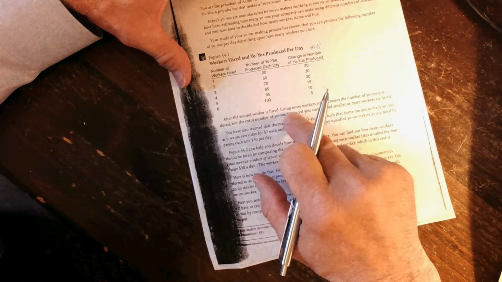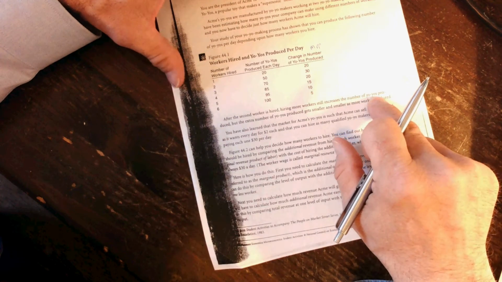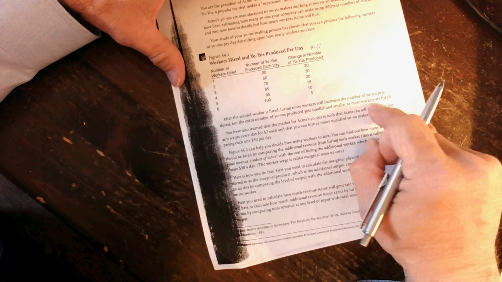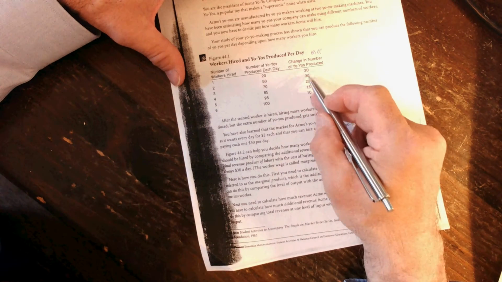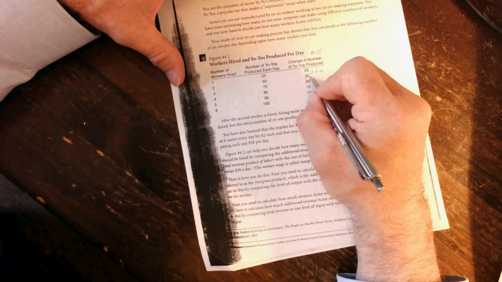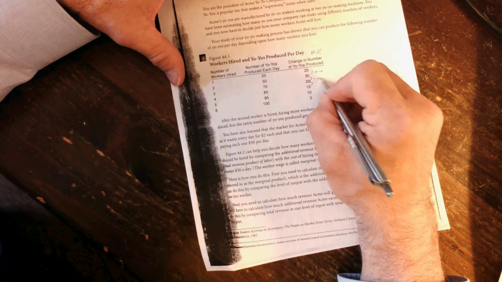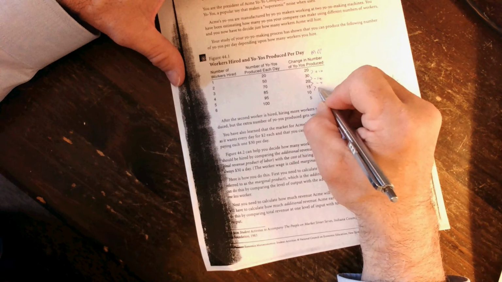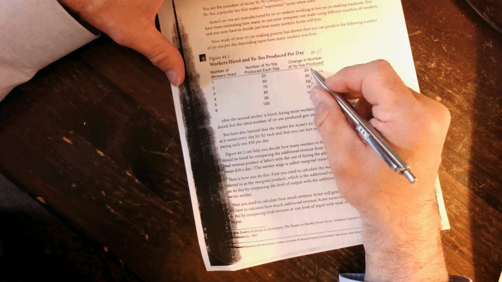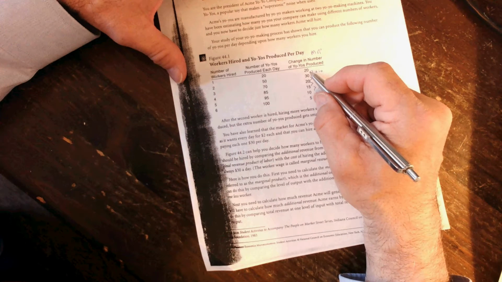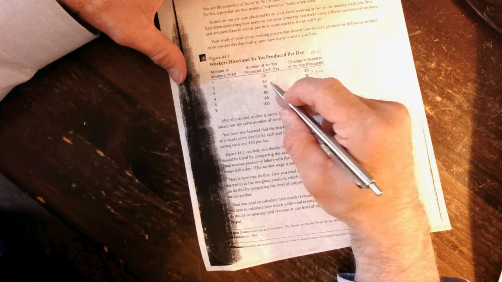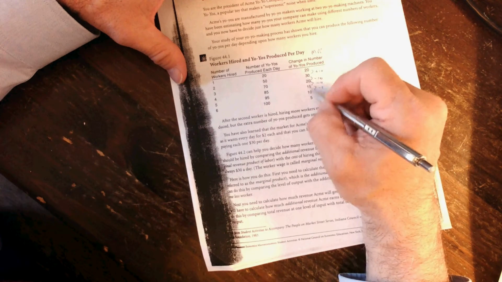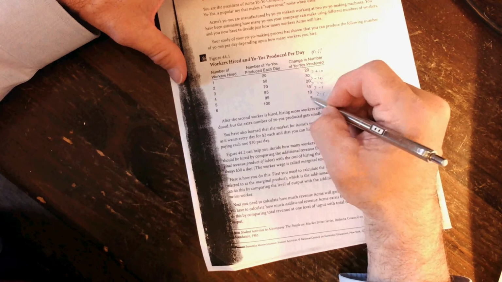After the second worker is hired, assuming more workers still increases the number of yo-yos produced, but the extra number of yo-yos is getting smaller and smaller. That's because of the principle of diminishing marginal returns. So here we have increasing marginal returns, but here we have diminishing marginal returns. These numbers are, they've calculated that for us. Okay, these numbers are still positive, but they're just positive at a lower amount. So that's the principle of diminishing marginal product.